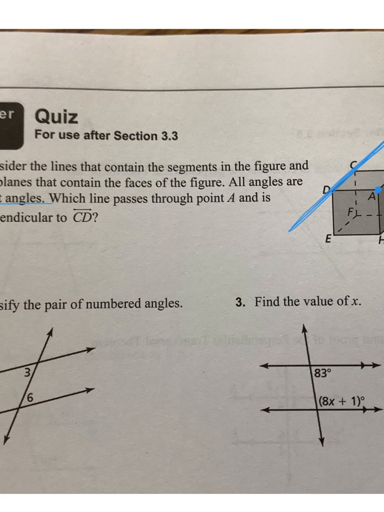All right, so you're naming a line that's perpendicular to CD. So that would be AD. Line AD, and you should write it like that. Can you see that on that screen? Use black. AD, and it's perpendicular. Okay?